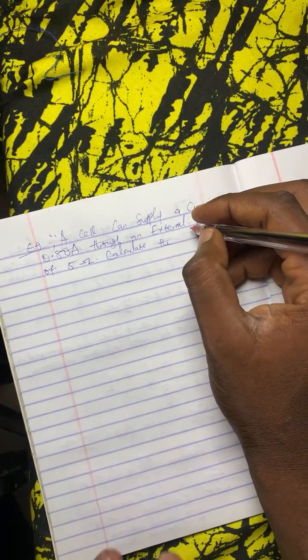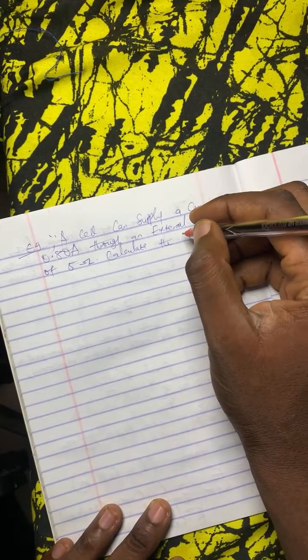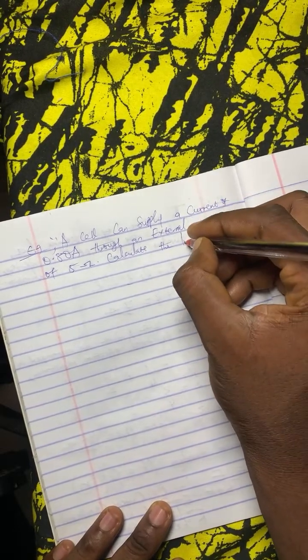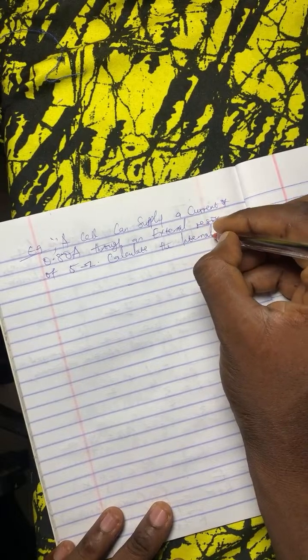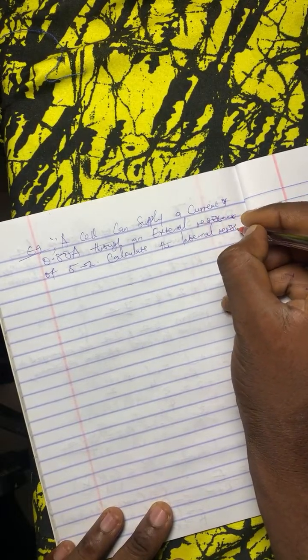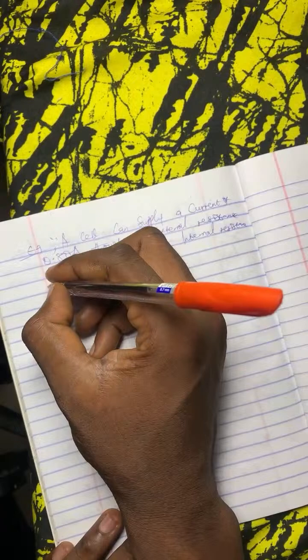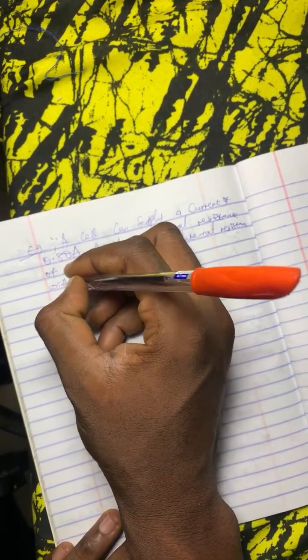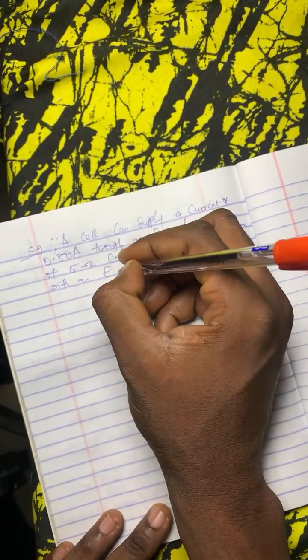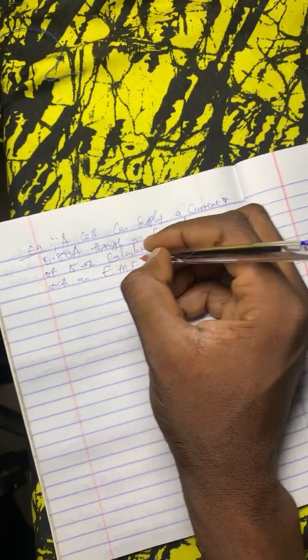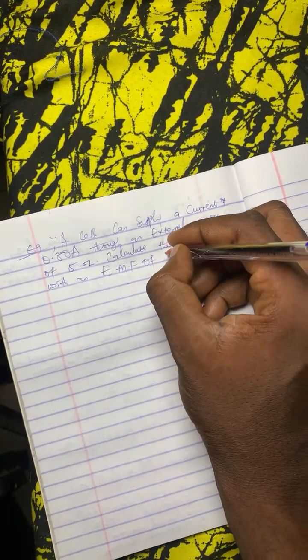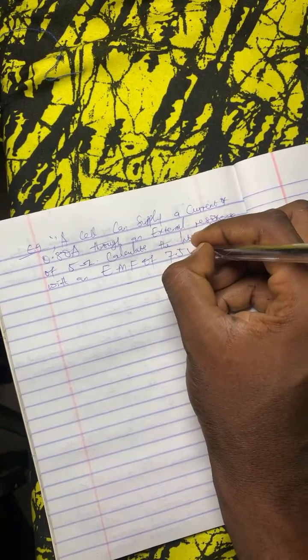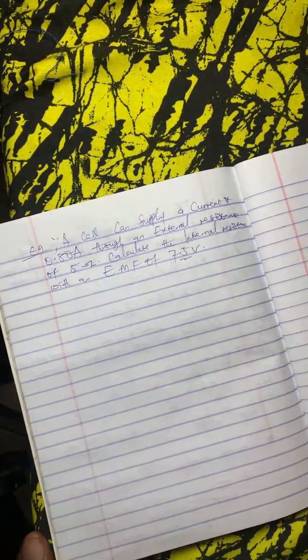Calculate the internal resistance with an EMF of 7.5 V. Now, remember, we use the formula.